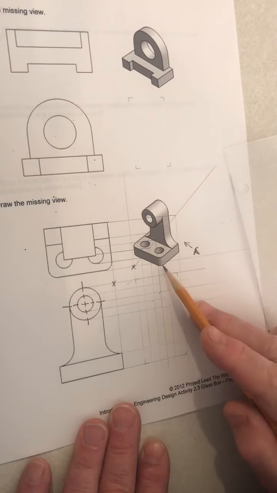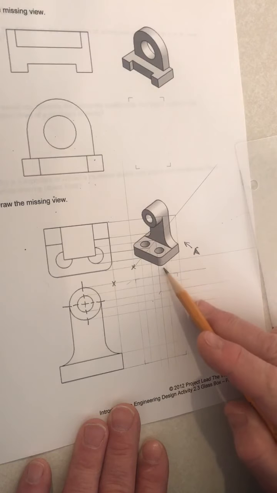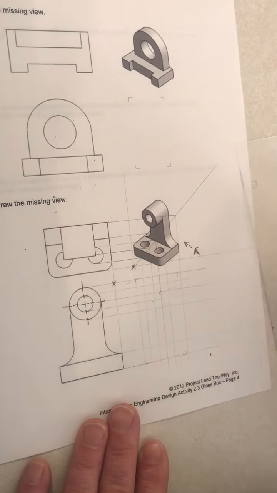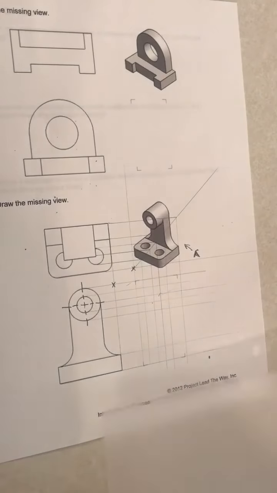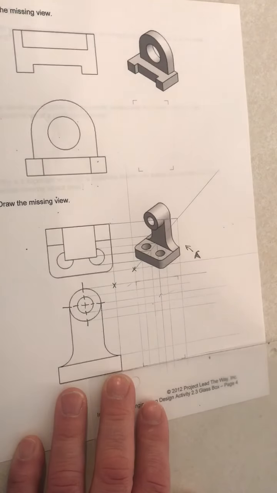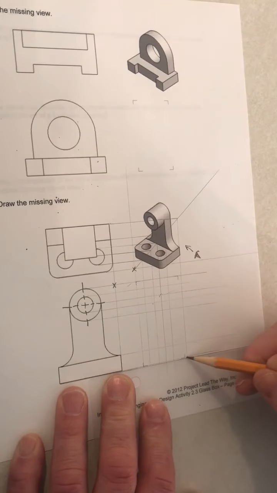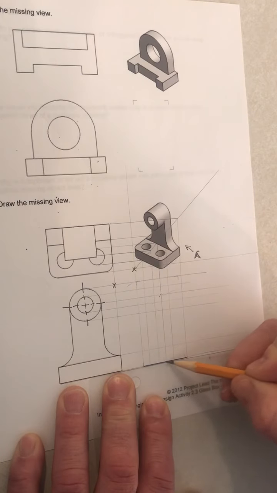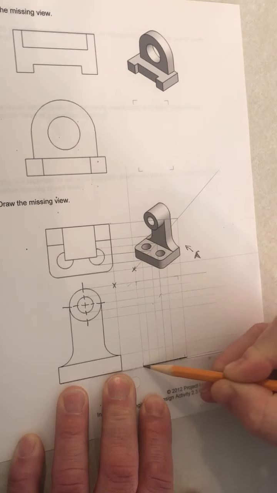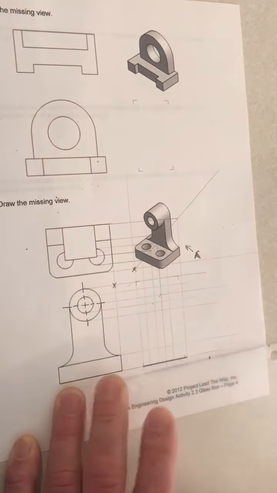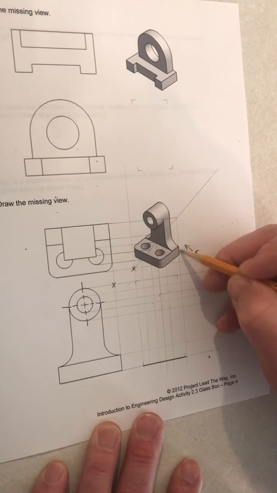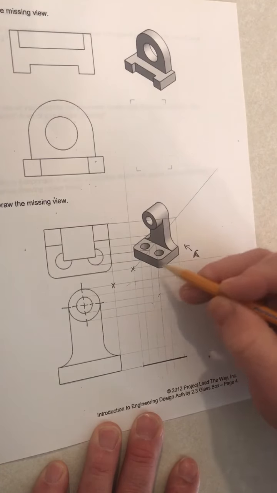So I can see on this bottom edge, that is solid all the way across over to there. So I'm going to start there with that, and I can make this solid now, so we'll darken that in. That's the bottom edge of this. And I can see here on this side, that goes all the way up on both of these, and then back across.